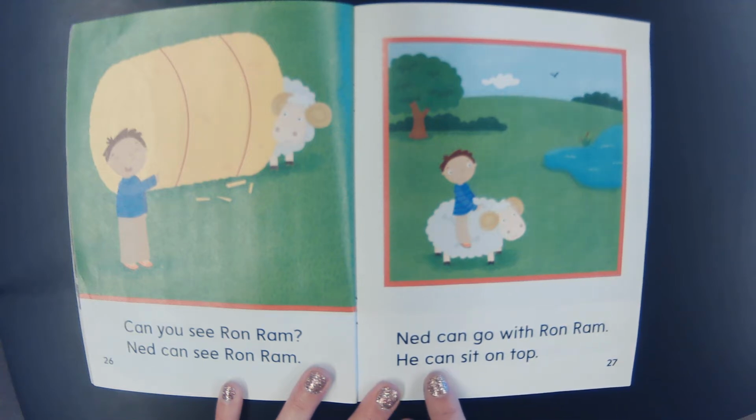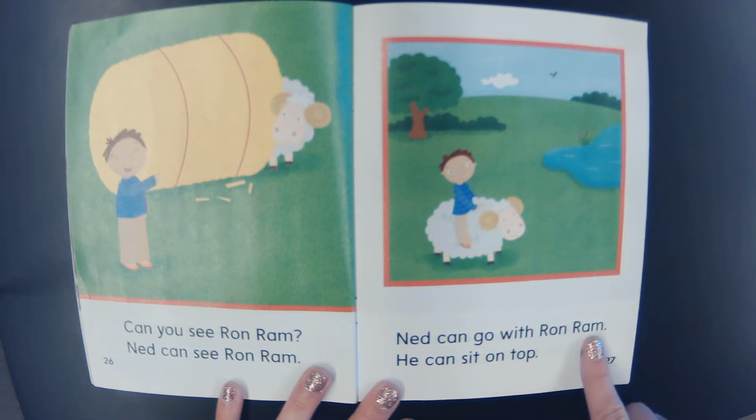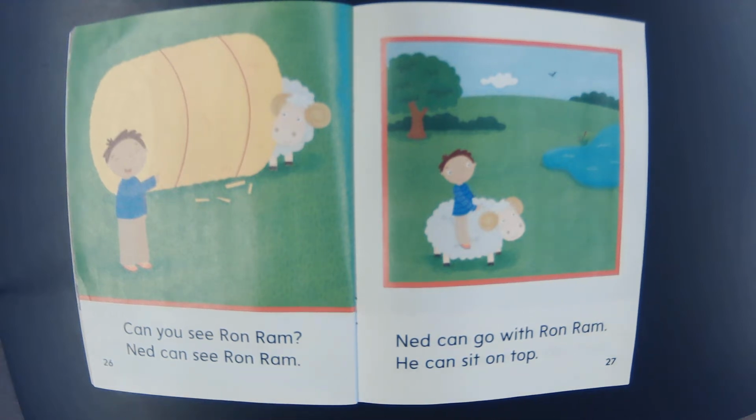He can sit on top. He can sit on top. Ned can go with Ron Ram. He can sit on top. Who is going someplace else?